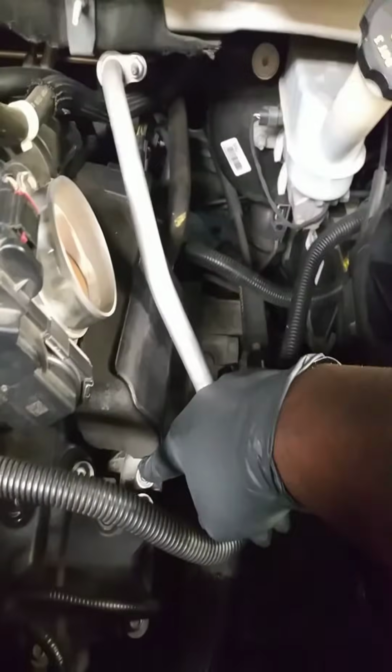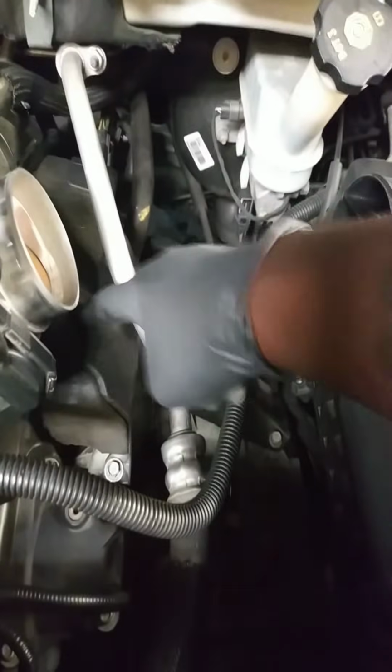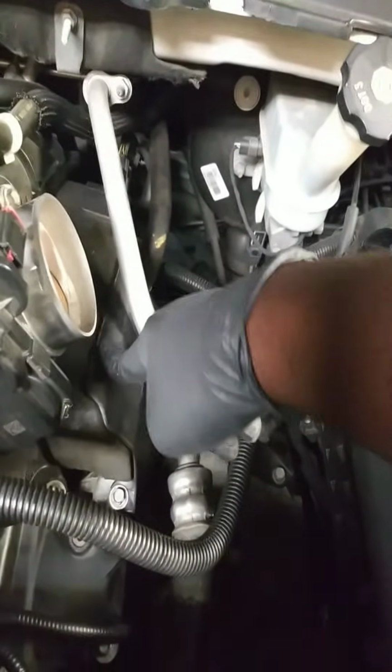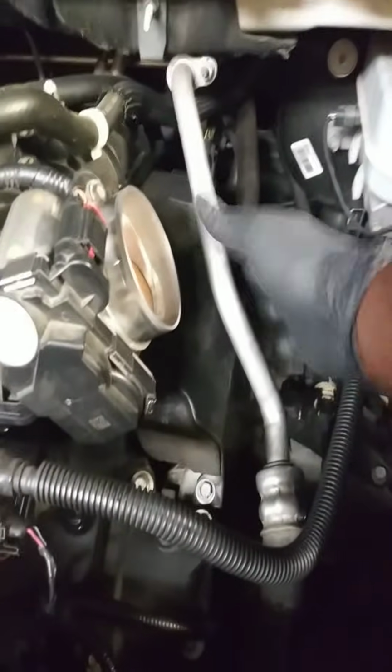Take off this end first. It's always easy to take off this end first, and then take this end right here off. I'm one-handing it, guys. Give me a second. Once this comes off, just put that to the side. You need a 10 millimeter to take this cover off, because I want you to see everything. This cover protects your high pressure regulator and the lines that go to the fuel rail. It's just a little protective cover. So we're gonna take that off.